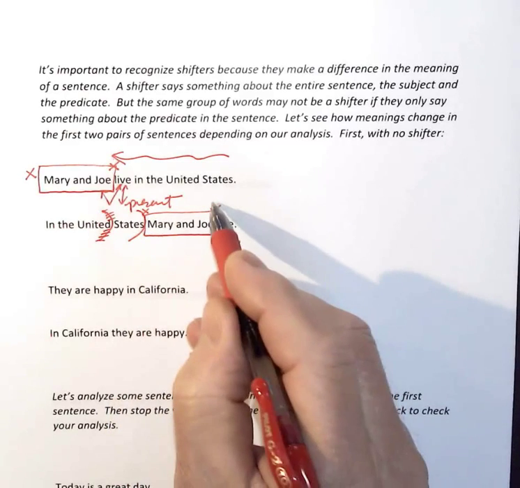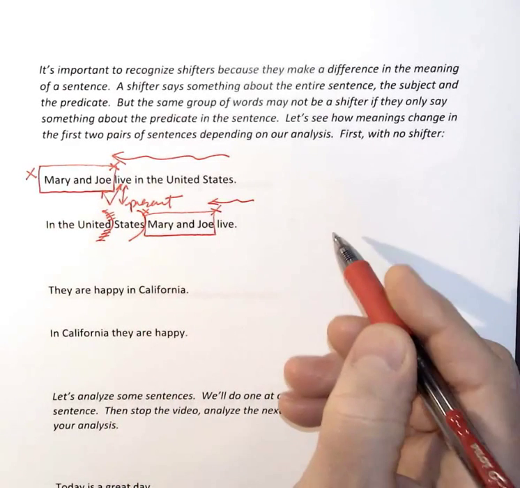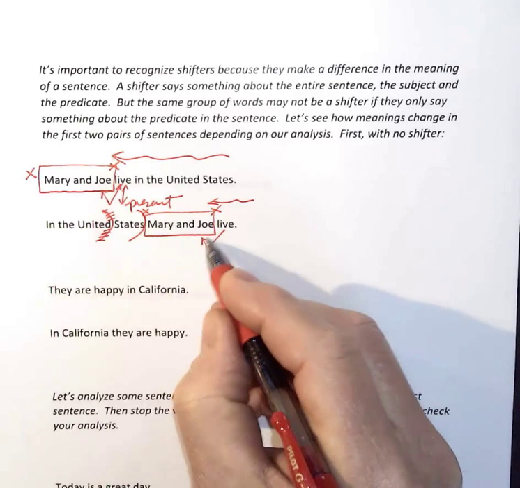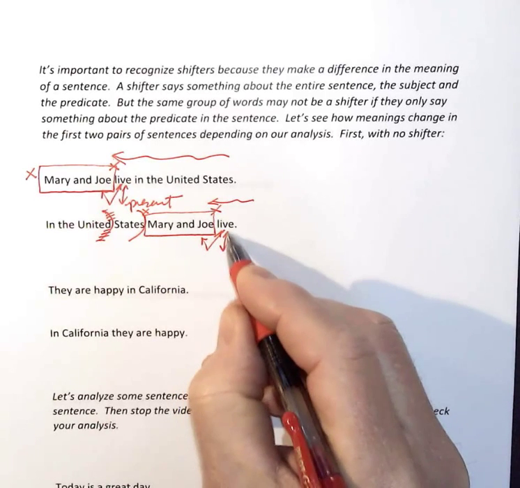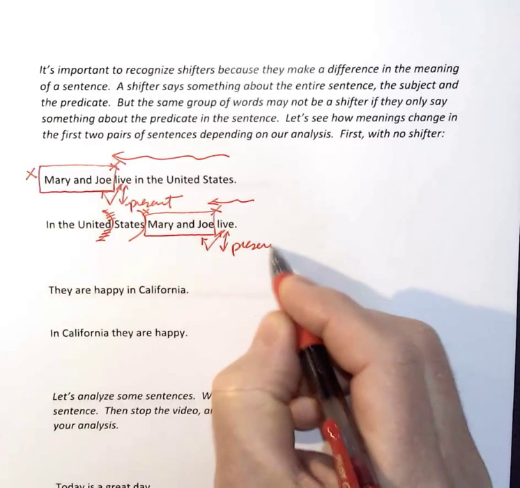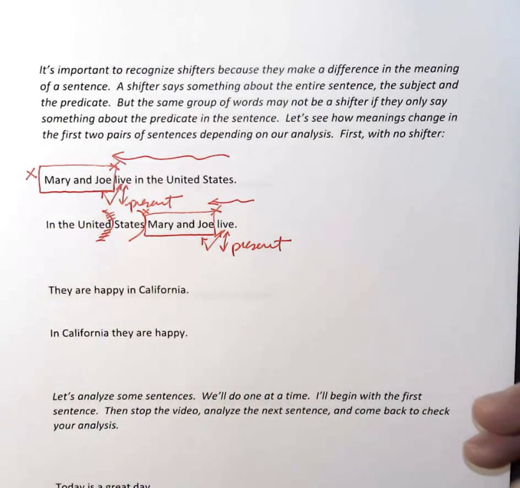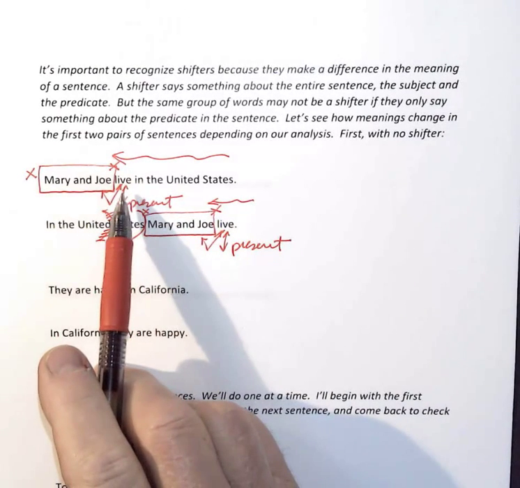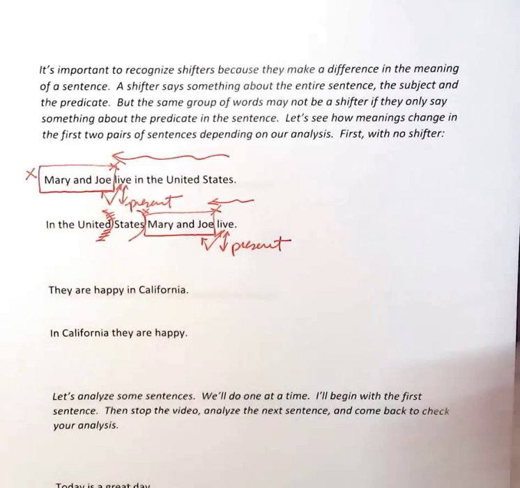Mary and Joe is still the subject. Now the predicate is only live. Live still has the same ties. But what's the difference in meaning? Now here in the first sentence, Mary and Joe live in the United States. Live means to reside, or they have a home, and that's where they sleep every night. They work maybe, but the action live happens in the United States.